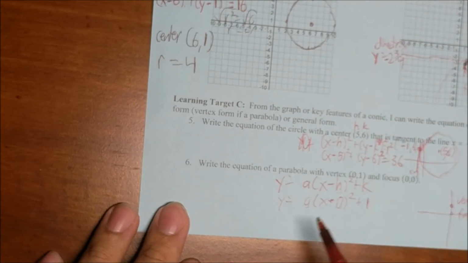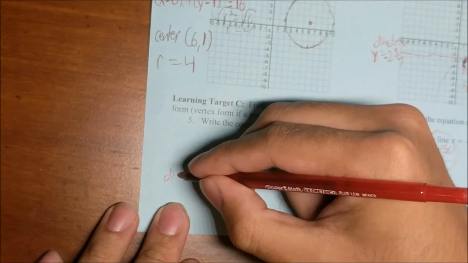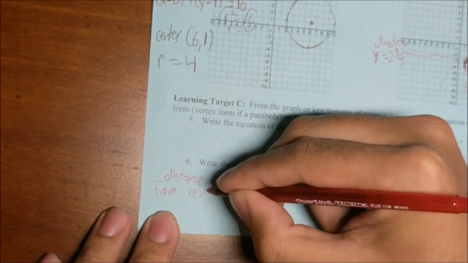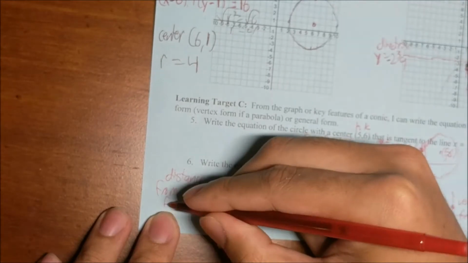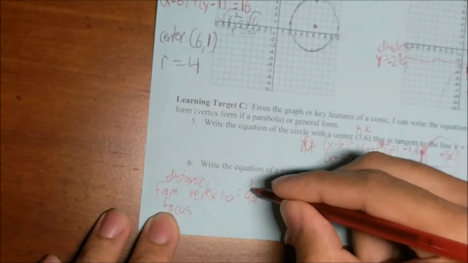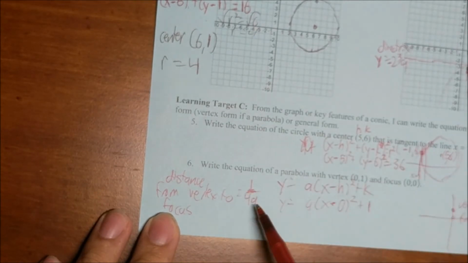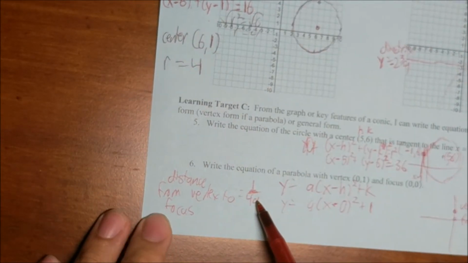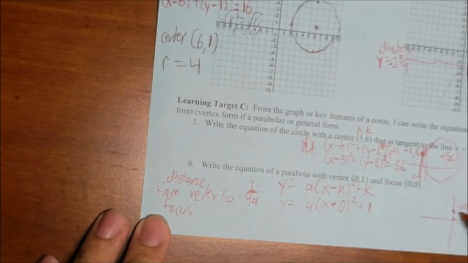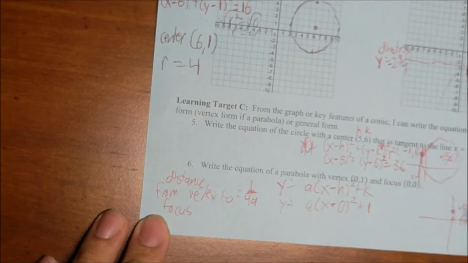So we're going to use the formula distance from vertex to focus equals 1/4a. So in this case, we don't know what a is, that's what we're trying to figure out, but we do know the distance between the vertex and the focus. We can see that they are 1 unit apart.